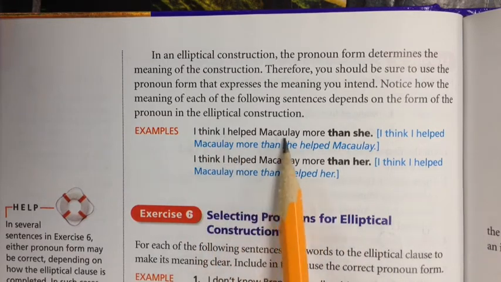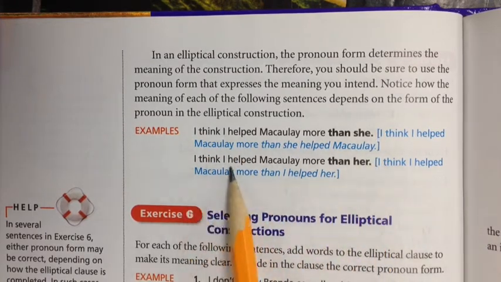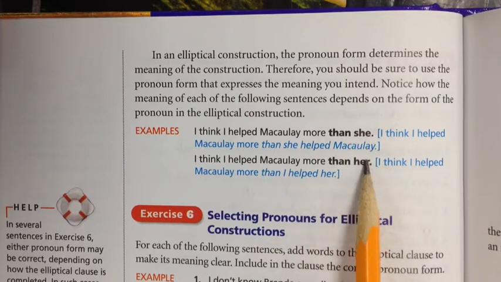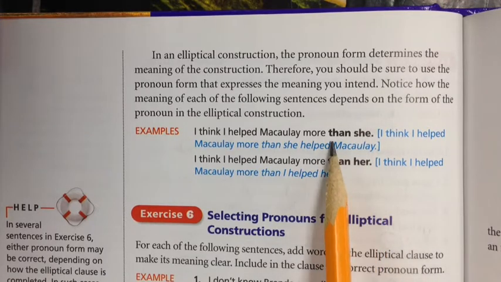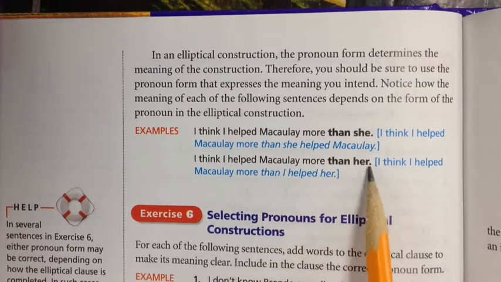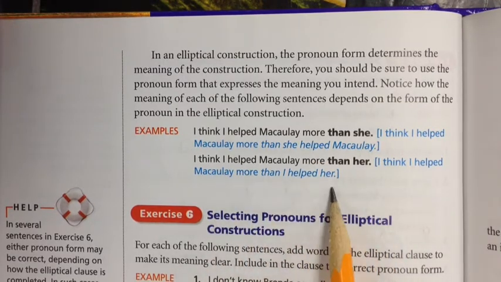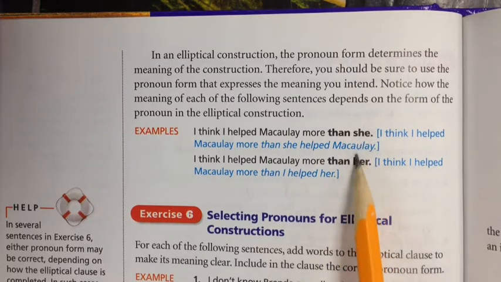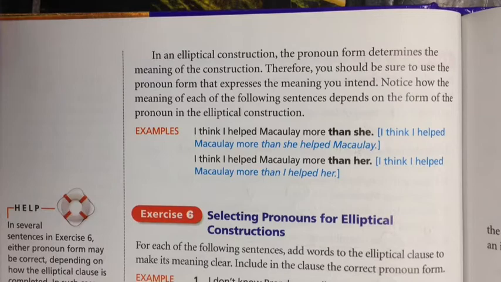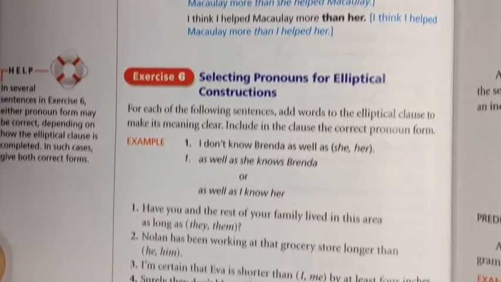So, I think I helped Macaulay more than she, and I think I helped Macaulay more than her. These two sentences actually mean two different things. This means I helped Macaulay more than she helped Macaulay. And then this means I think I helped Macaulay more than I helped her. So they actually mean different things. So you want to be really careful and choose the right pronoun in your writing that actually makes sense.